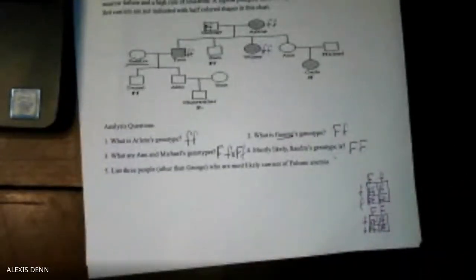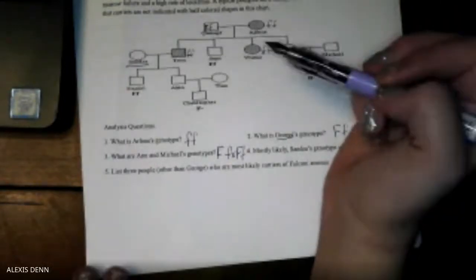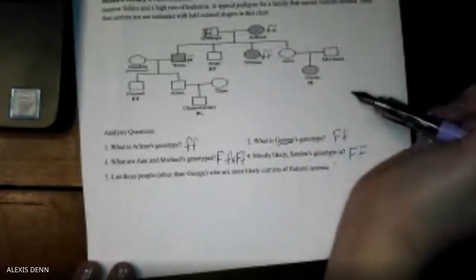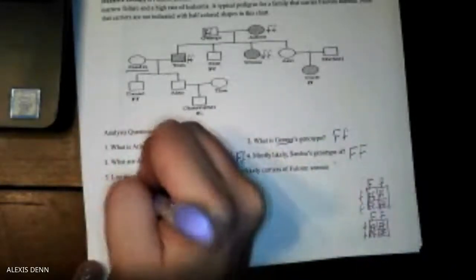List 3 people other than George who are most likely to be carriers of Fanconi anemia. Well, we can assume Sam and Anne are both because their mom was homozygous recessive. So she can only give them the recessive allele. So we'll say Sam and we'll say Anne. But we need at least one more person.